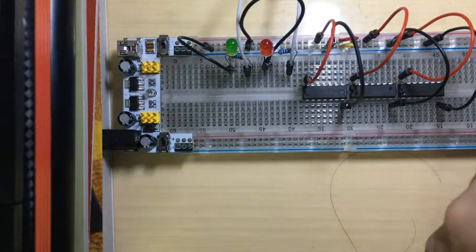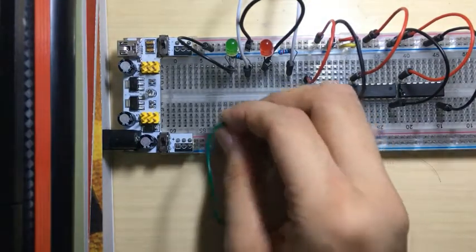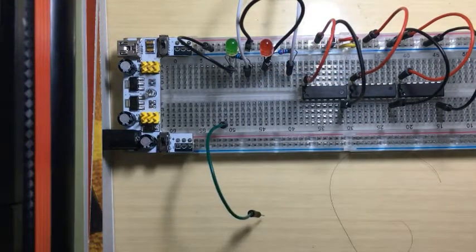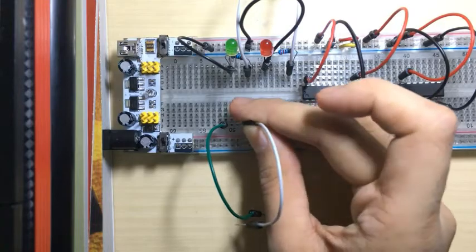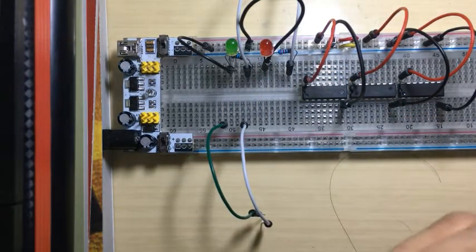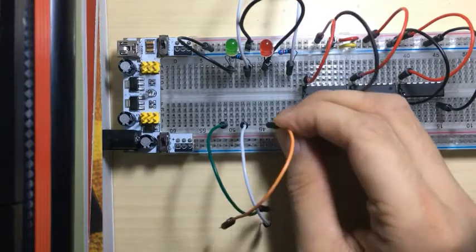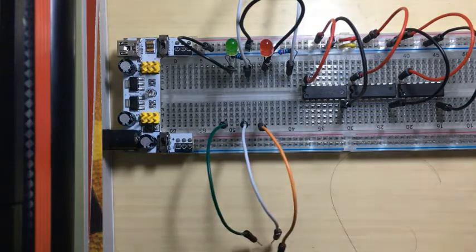So here are the input wires. The green, which represents the X, the white, which represents the Y, and orange, which represents the Z. So here are the 3 inputs used.